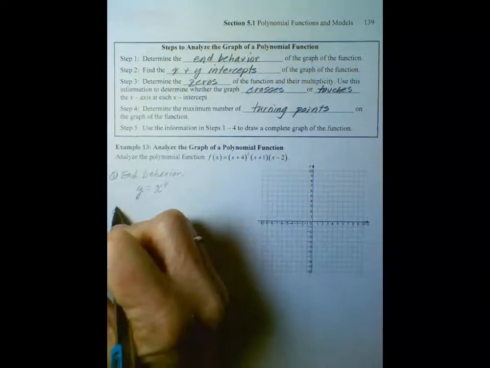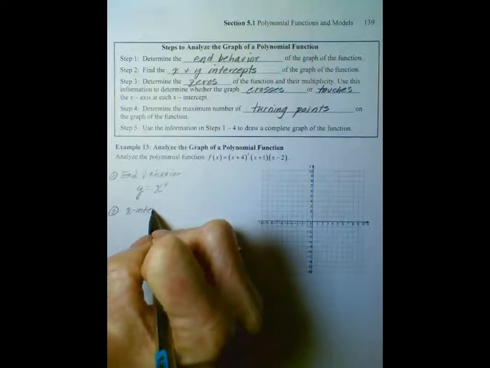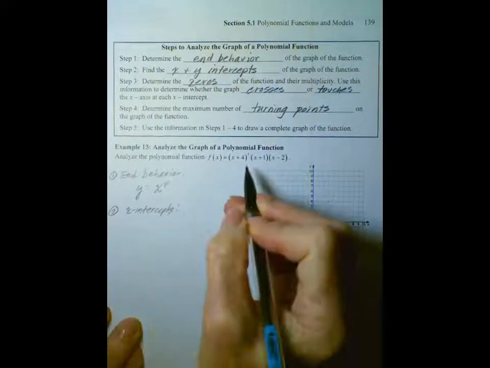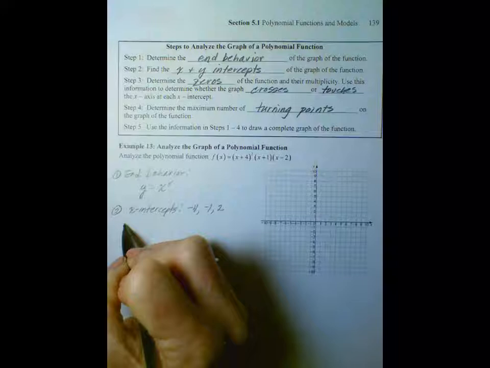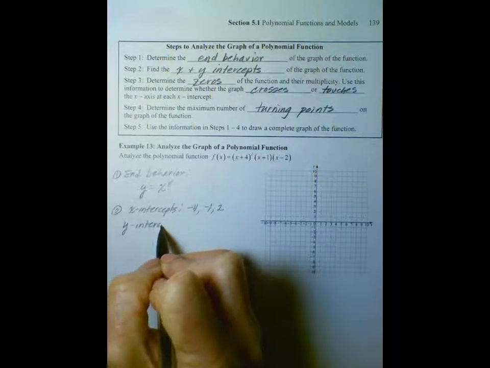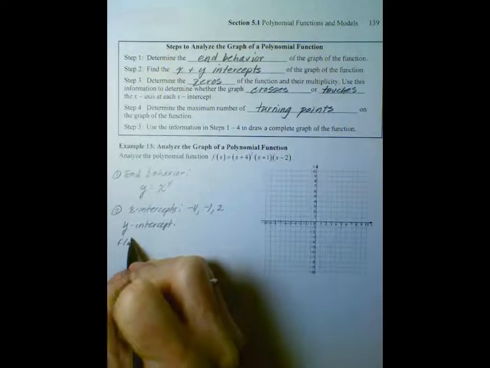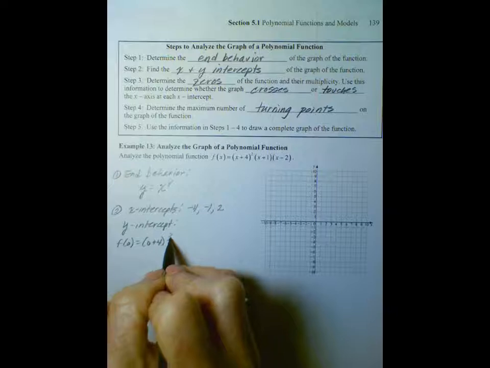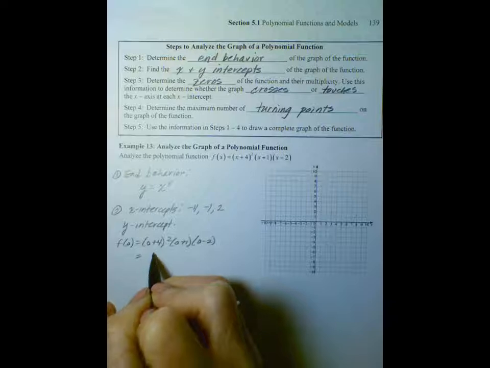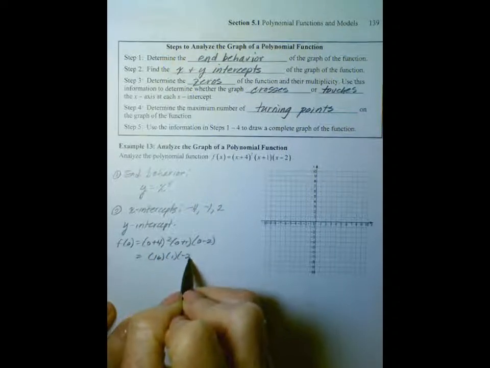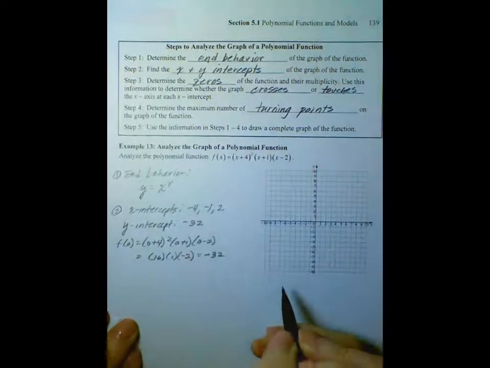Number 2 says, find the x and y intercepts. The x-intercepts can be found just looking at the function. We have -4, -1, and 2. The y-intercept can be found by letting x be 0. So let's let x be 0. And what do we get? We get 4 squared, which is 16, times 1 times -2, or -32. So the y-intercept is -32.